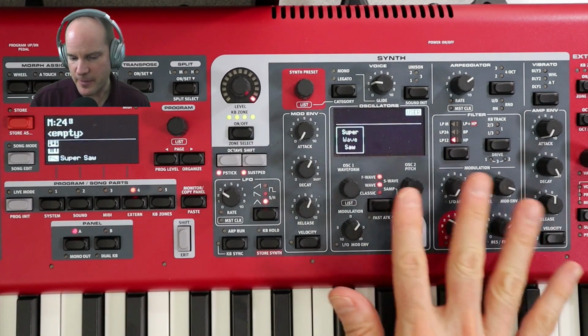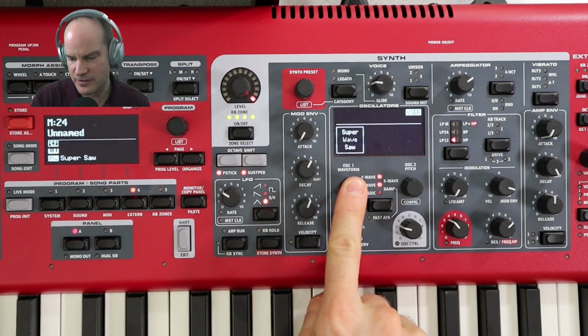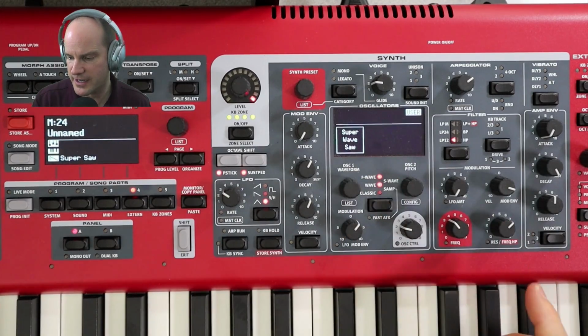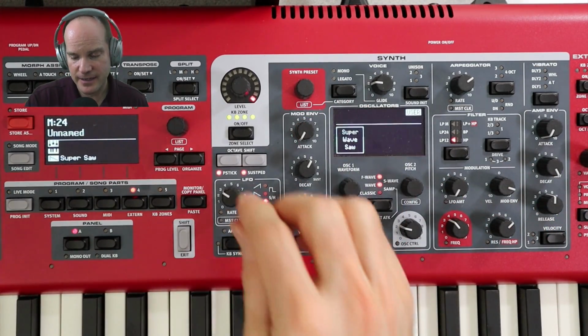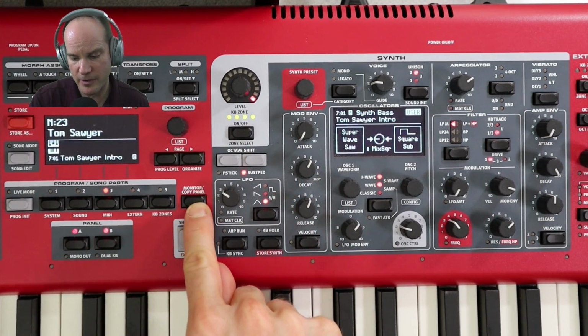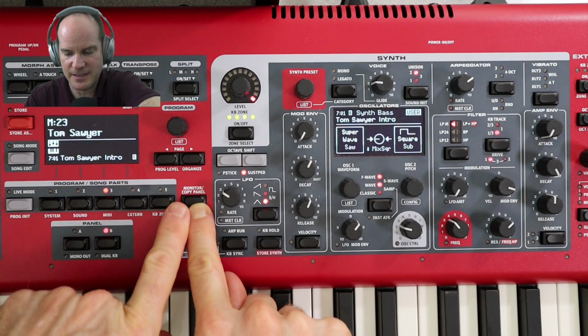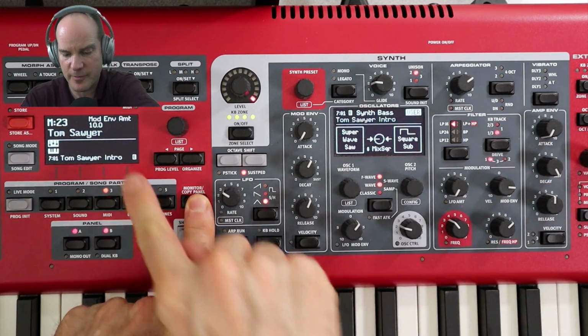So I've got the basics here, so let me just do a quick save on this empty sound because I've saved it to the super wave here. I've got the super wave running and I've got some modulation envelope happening. So now let's dial it in very specific. So I'll go back to Tom Sawyer and I'll use my monitor copy panel, which is basically my monitoring of what's happening here. And I want to see what I ended up doing for my modulation envelope.